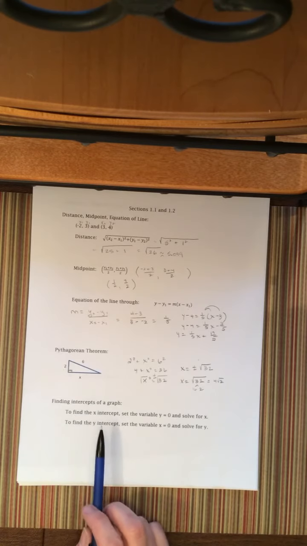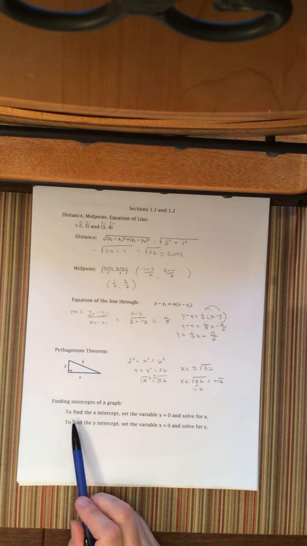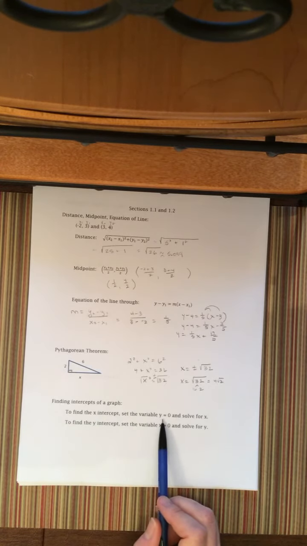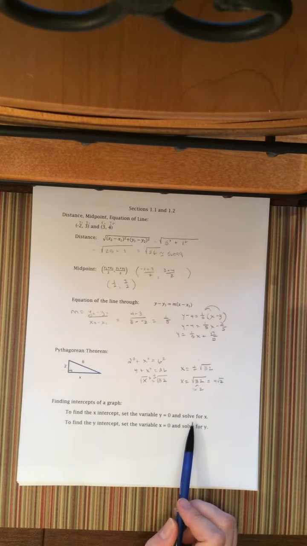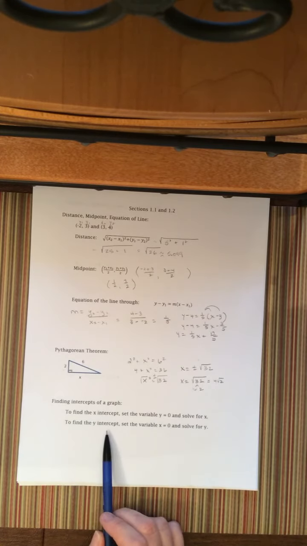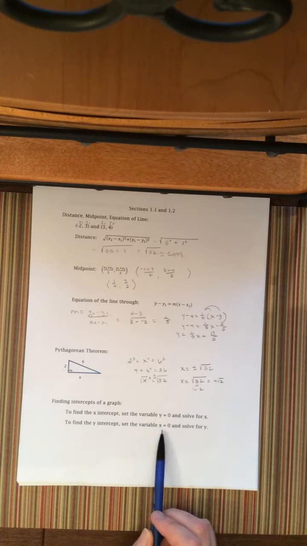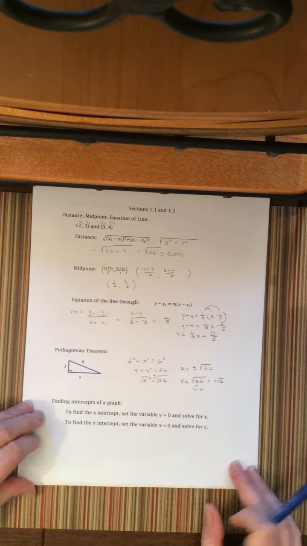So make sure that you're simplifying your radicals as far as you can. You need to be able to find the intercepts of a graph. So the general rule is to find the x-intercept, you set the variable y equal to 0, and then you solve for x. If you're trying to find the y-intercept, you set the variable x equal to 0, and you solve for y.